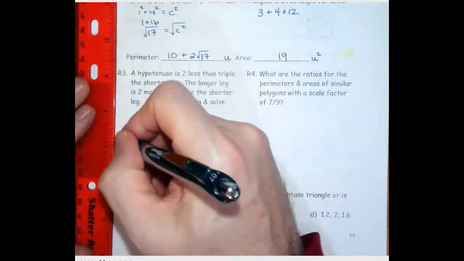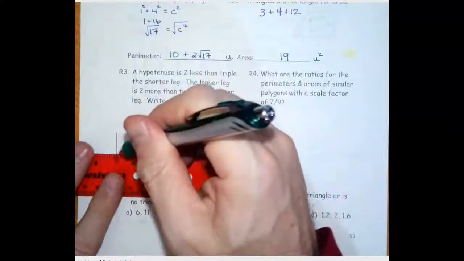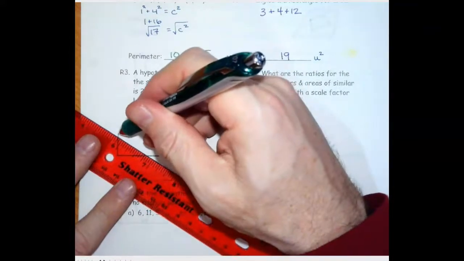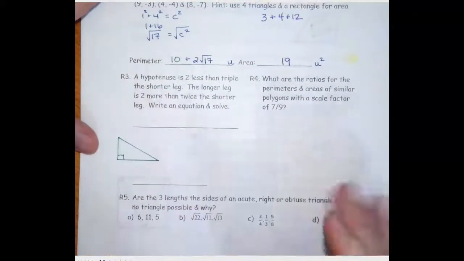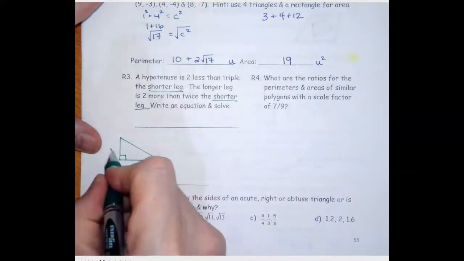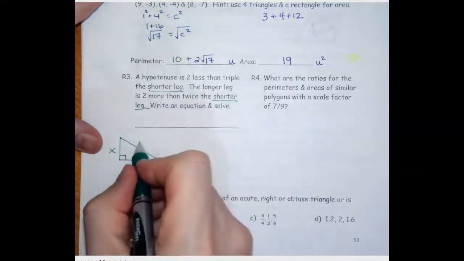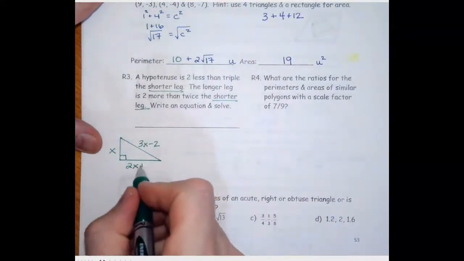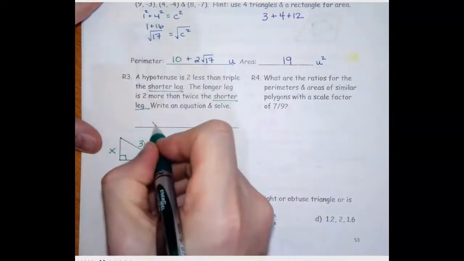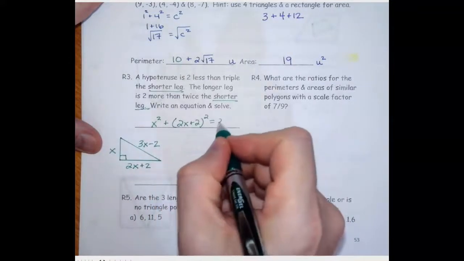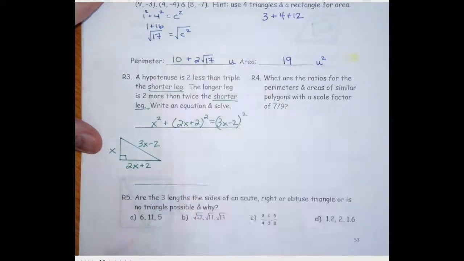So here we probably should sketch a triangle. As soon as we see the word hypotenuse, we should realize that is a right triangle. So we have the hypotenuse there. Shorter leg, shorter leg. They're both going to compare to the shorter leg. That's going to be x. Hypotenuse is 2 less than triple. Longer leg is 2 more than twice the shorter. So we're going to have x squared plus (2x + 2) squared equals (3x - 2) squared.